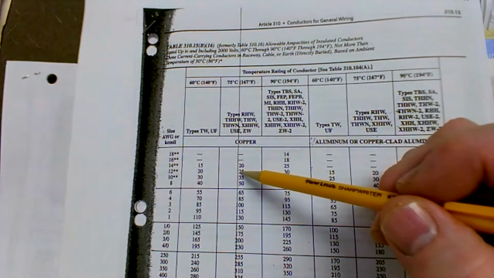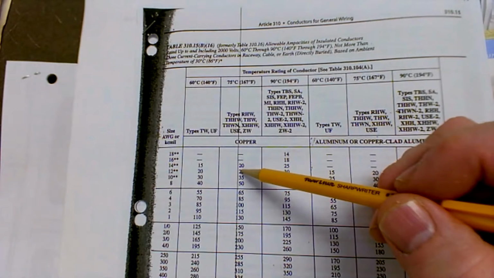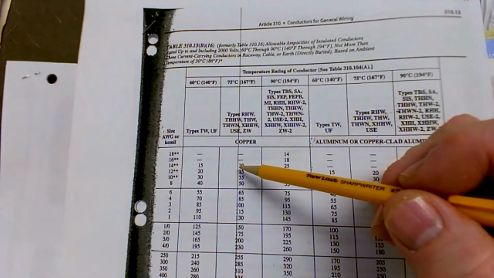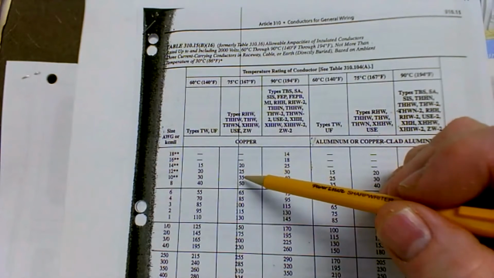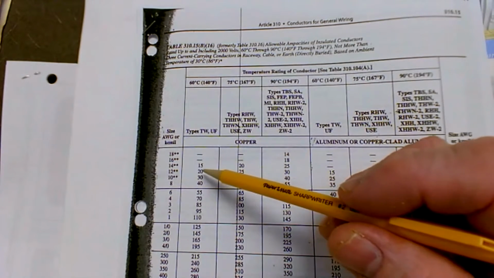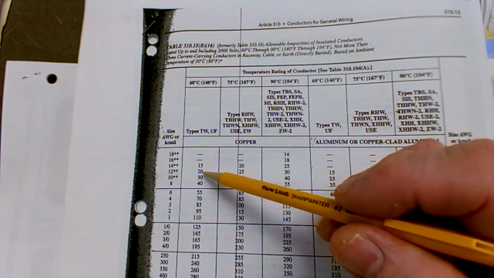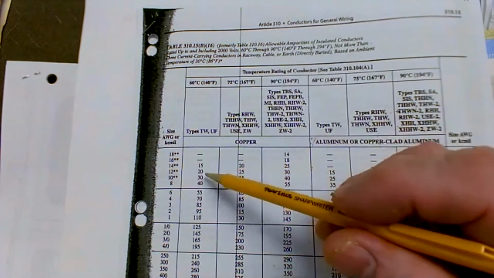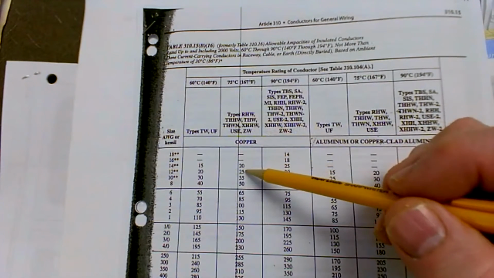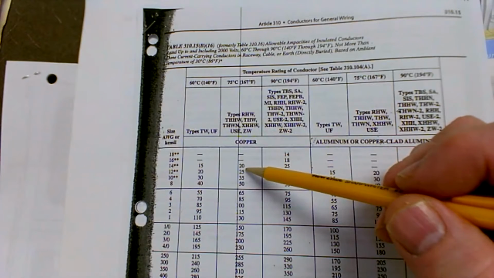Is the copper wire any bigger? It ain't no bigger. It's the same exact amount of copper wire. That copper can actually handle more amps than that 15 in that first column. The limitation factor is the insulation itself. It's the heat capacity of the insulation is what it boils down to. So you pay a little more money and you get better insulation, you can actually pull 5 more amps through that wire, same size.